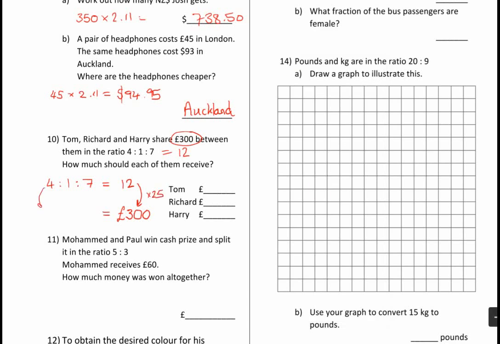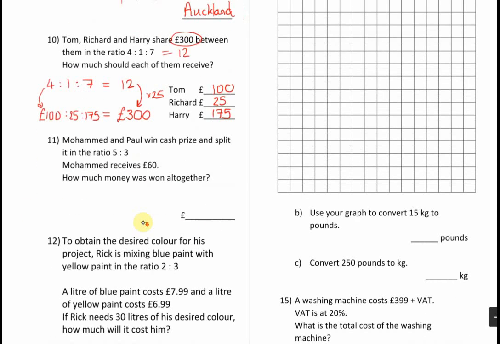So Tom is going to get £100, Richard's going to get £25, and Harry's going to get £175. And quick check, you can see that all of those are going to add up to 300.